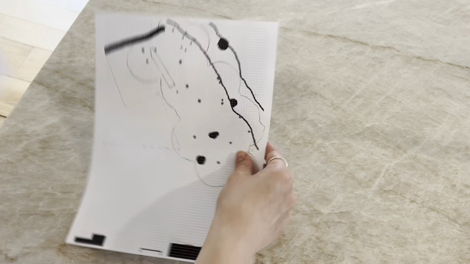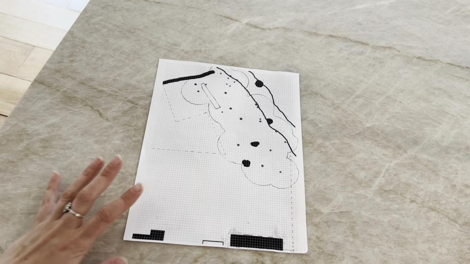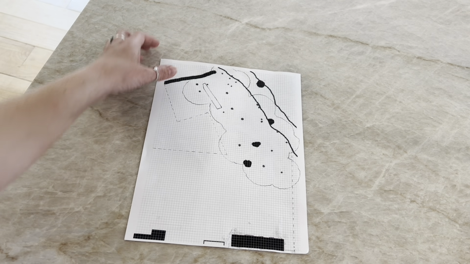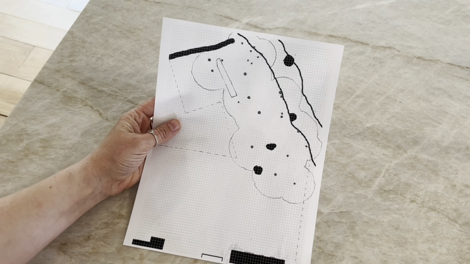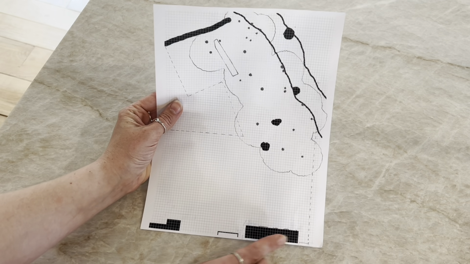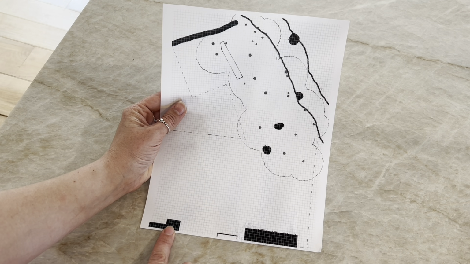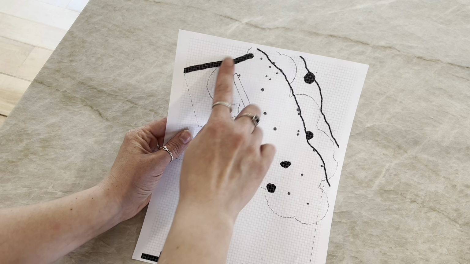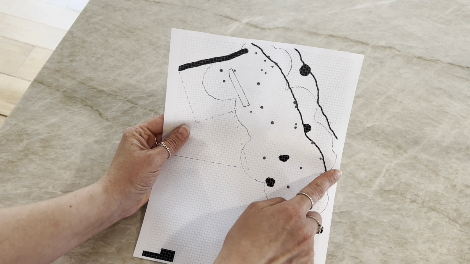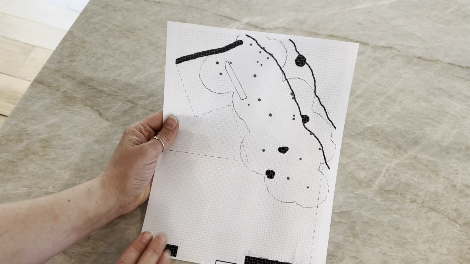Okay, so I have a few papers here. This is my garden design base map. Sorry, it's a little wet down here. Basically, I made this map to scale of my back area. This is the house, this is my driveway, this is the shed. This is the stone wall in the back, and then this is like my creek. So this is to scale.